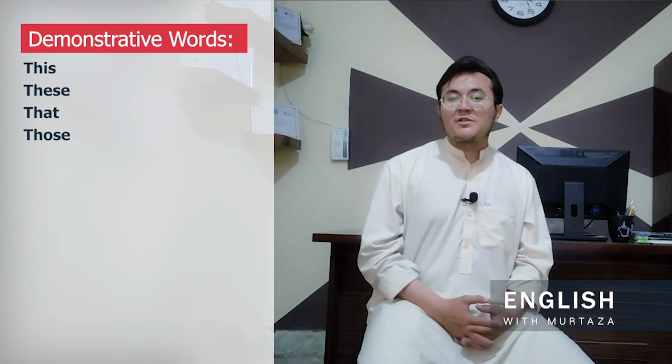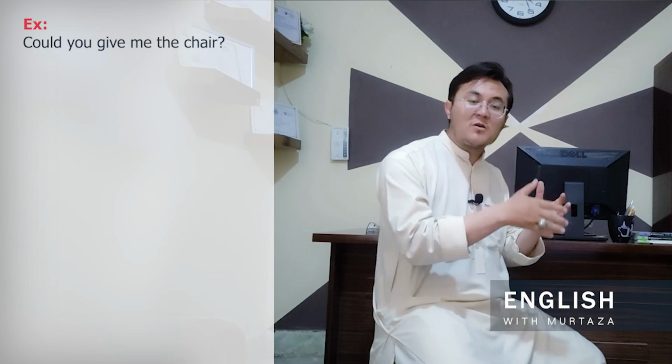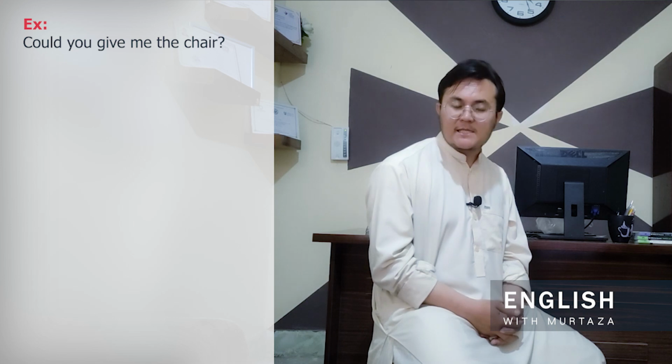To help you better understand, I'd like to provide you an example. For example, if somebody knocks on the door and asks you for a chair, he might tell you, give me the chair. So when he says give me the chair, the word the functions as a determiner since it identifies which chair he means. Another example: this book is a nice book. The word this functions as a determiner because it identifies which noun I am talking about.